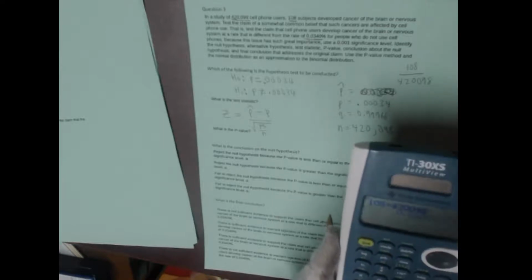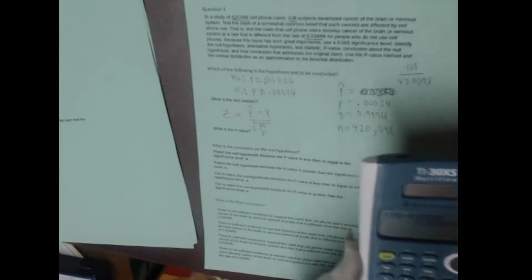N is an enormous 420,098. And to find P hat, we do 108 divided by 420,098, which is 0.000257. So 0.000257, is that different enough from 0.00034 that we get a result?